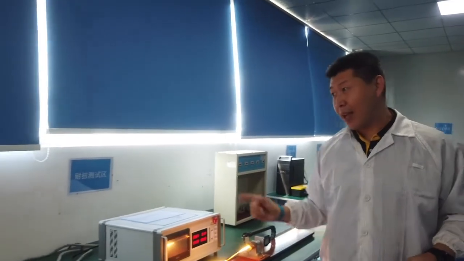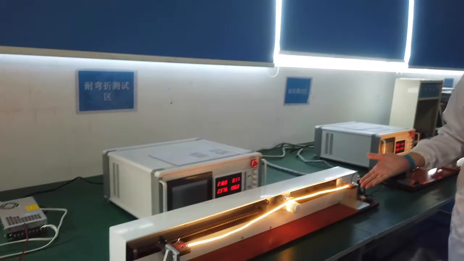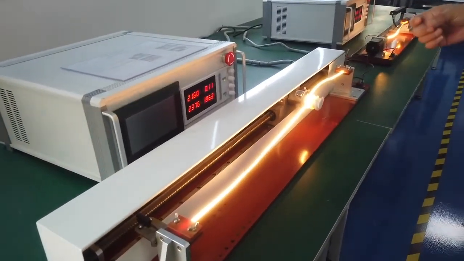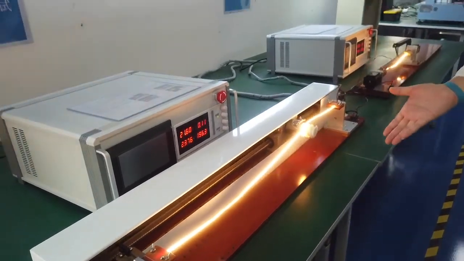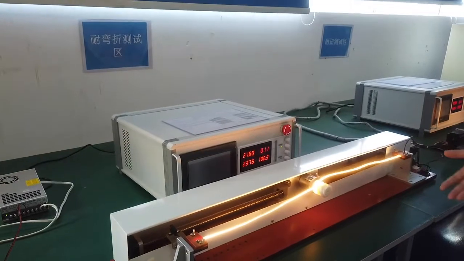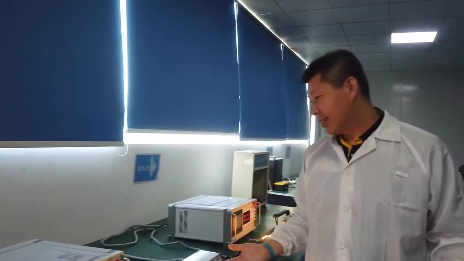and then the product passes the test. And the second one, this is a rolling test. Also we need to set the precise speed in a given time, such as 1,000 or 1,500 times.